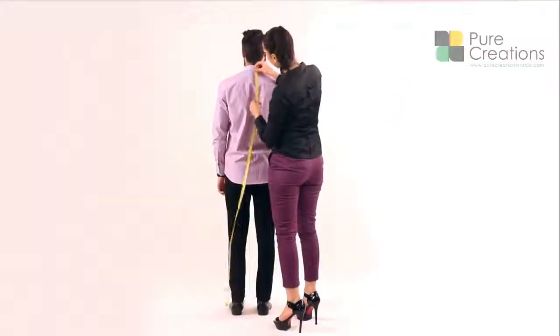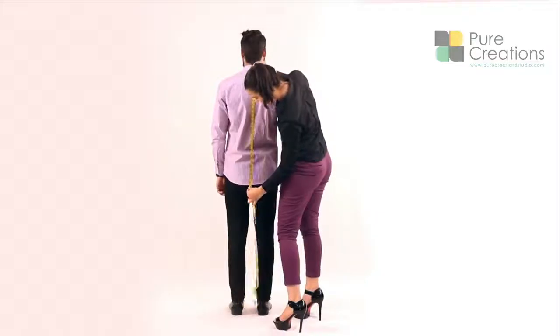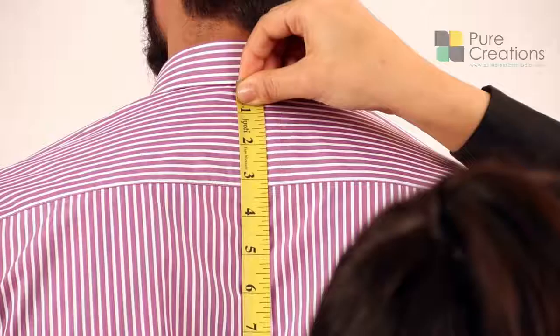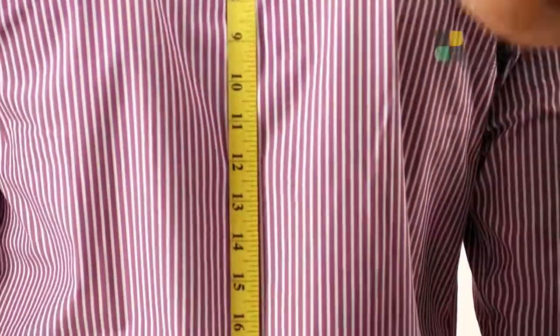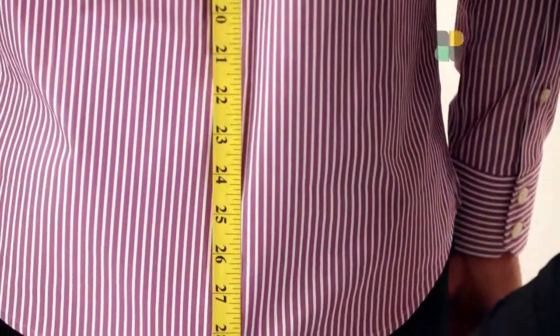Shirt length. Shirt length has to be measured along the center of the shirt's back. Place the starting point of the measuring tape at the bottom line of the collar and bring it straight down to the center point of the hem line.